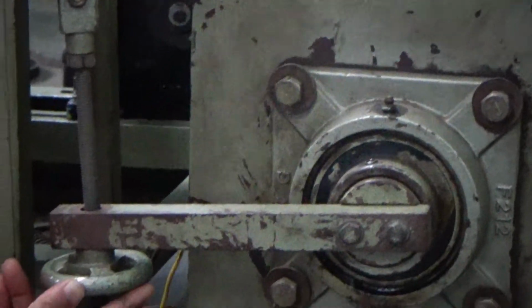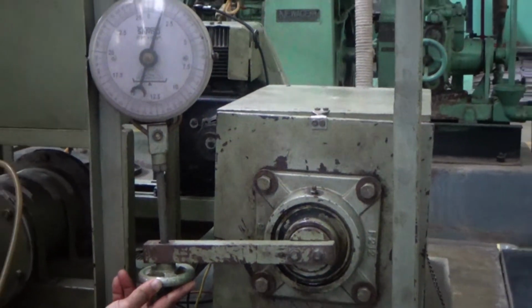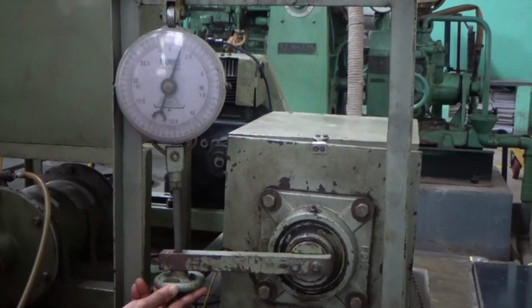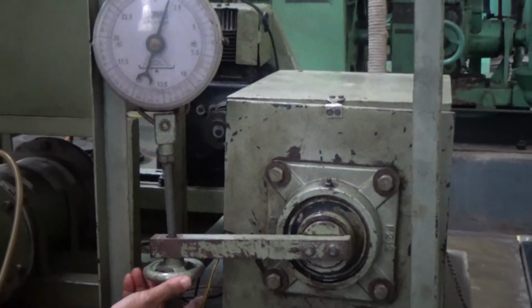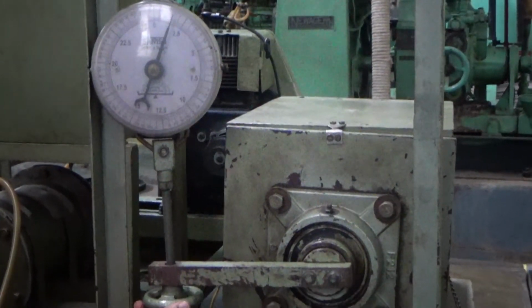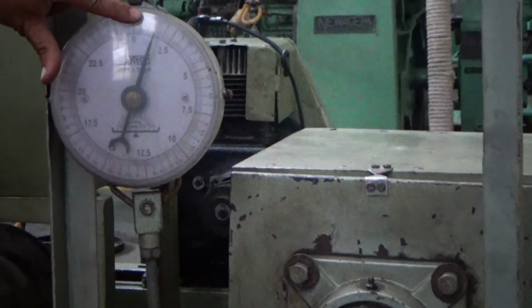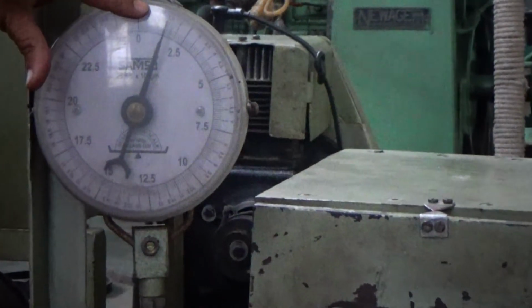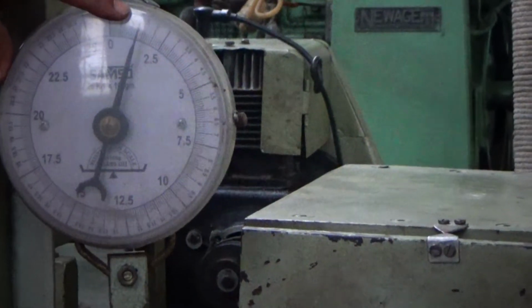Once we load the electrical generator, the generator will slightly swivel to the right, and we need to adjust the reference point by loading mechanically using the spring balance. Once we load it, we get the mechanical reading on the scale.